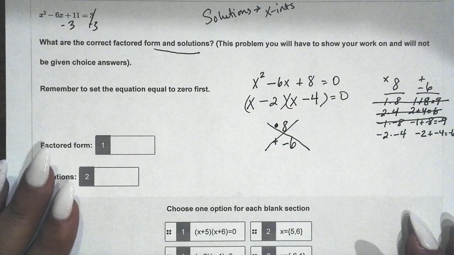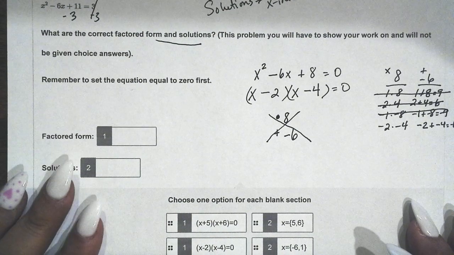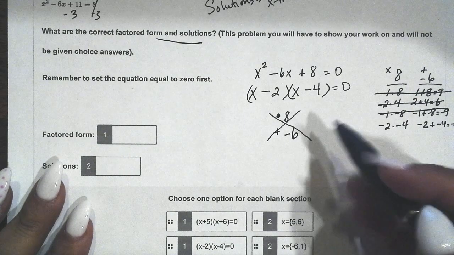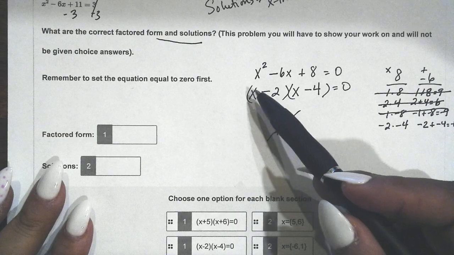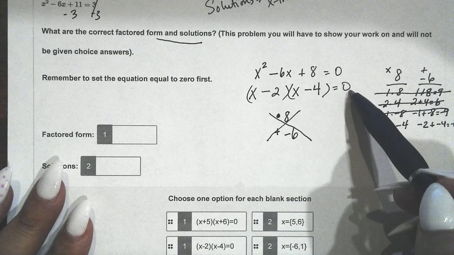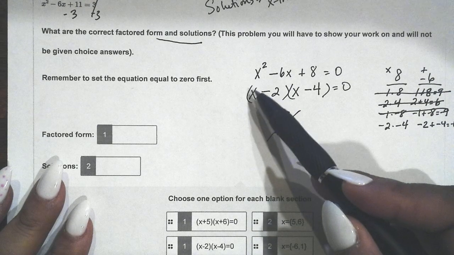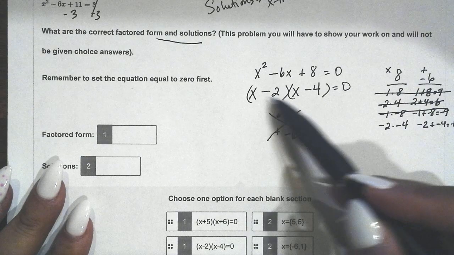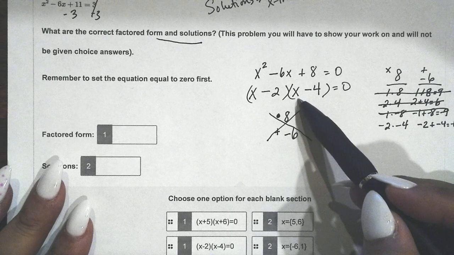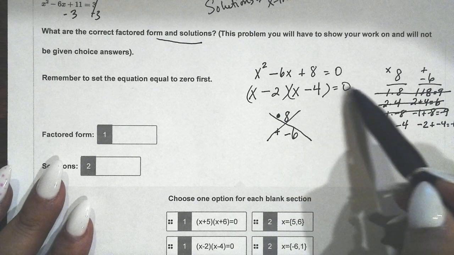Now that I have my factors, I need to find those zeros. What x value will make this equal to 0? It's positive 2, because 2 minus 2 is 0, and 0 times this will be 0. Or this could be a positive 4, because 4 minus 4 gives me 0, and this times 0 will give me 0.